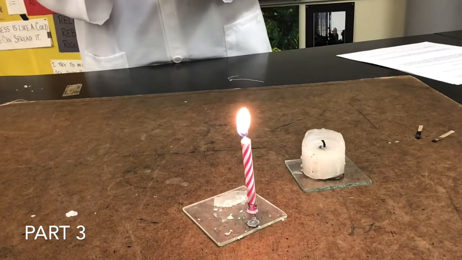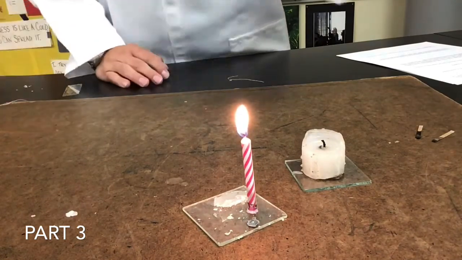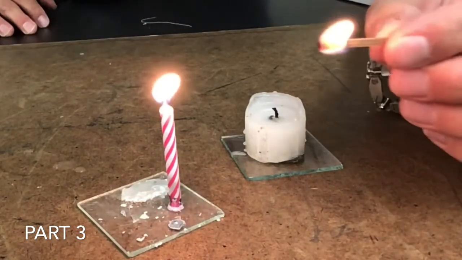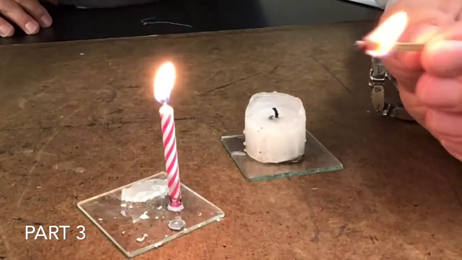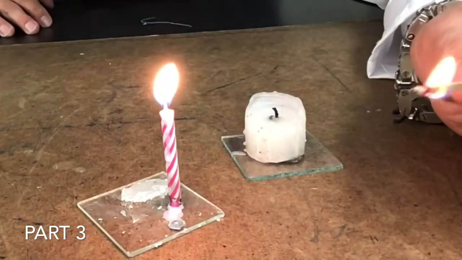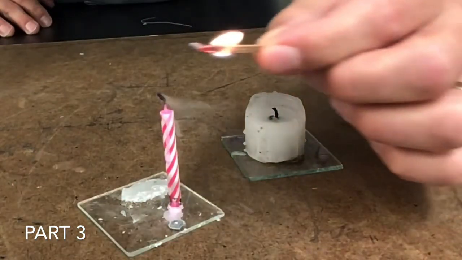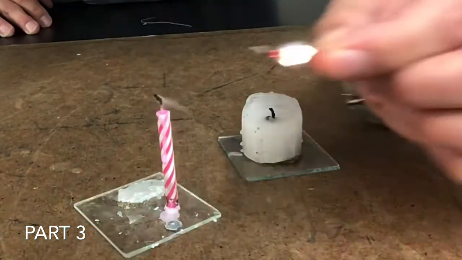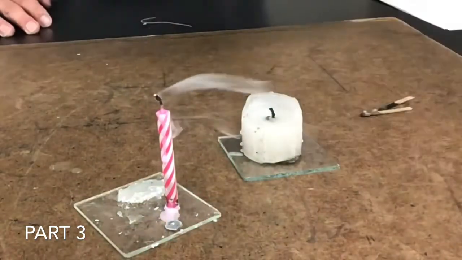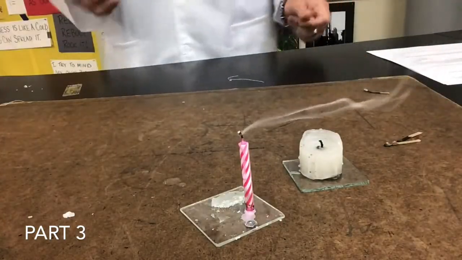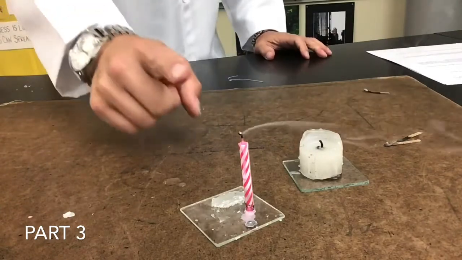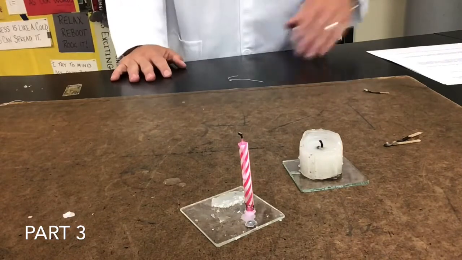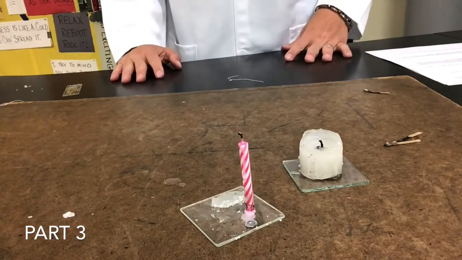The flame has been lit on the birthday candle. I've got my one match ready over here. I'm going to blow out the candle and see if I can relight it quick without touching the wick. Did you see that? It's like the birthday candle relights quickly without the flame actually having to touch the wick. Go ahead and write your observations down and your thoughts. Remember to read the lab to see what it's asking you to do.